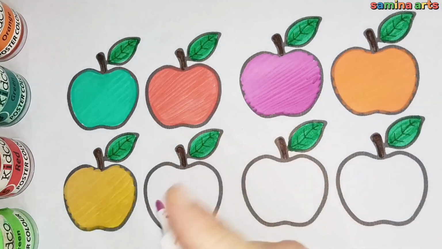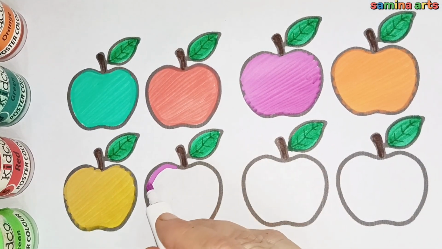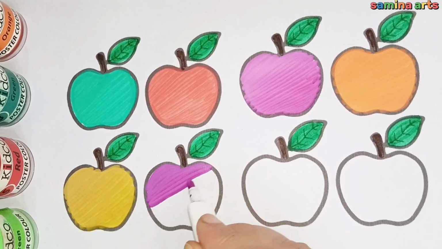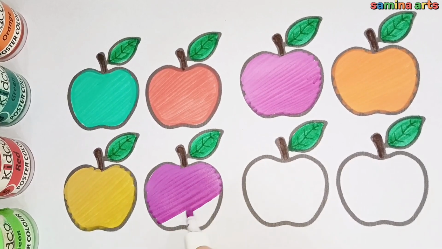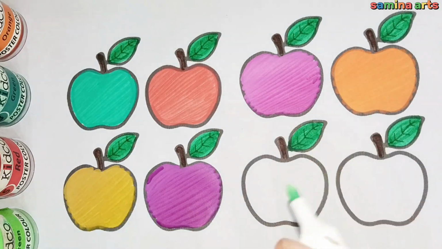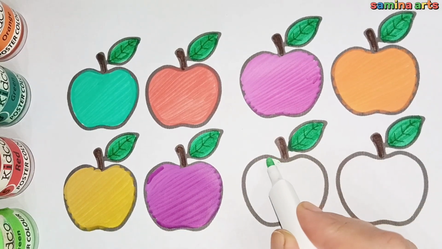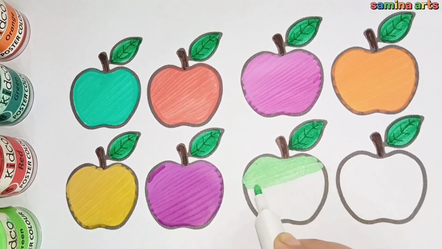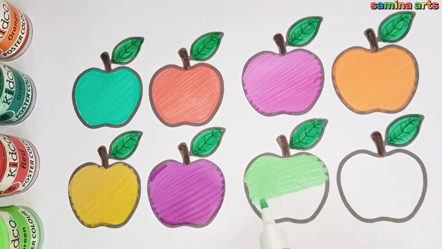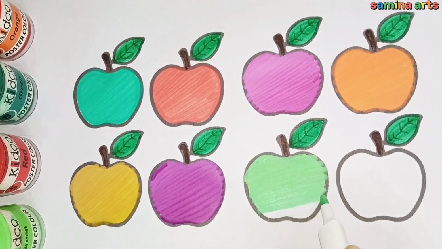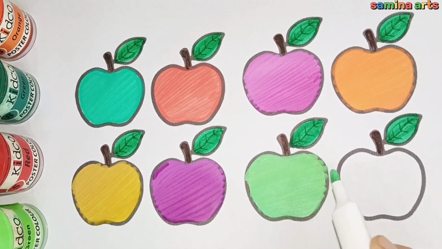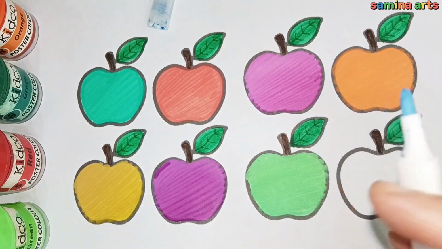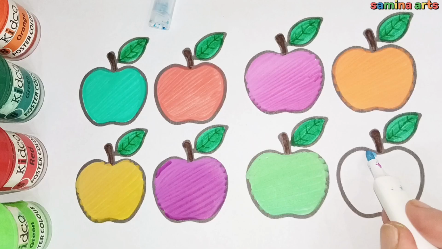Purple color in sixth apple. Light green color in seventh apple. Light blue color in eighth apple.